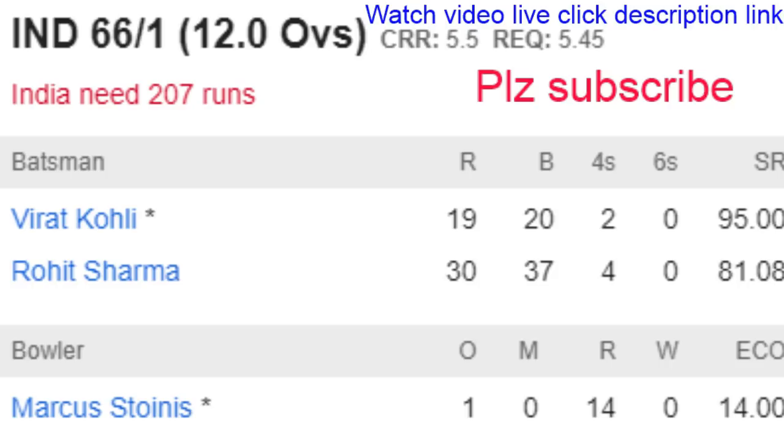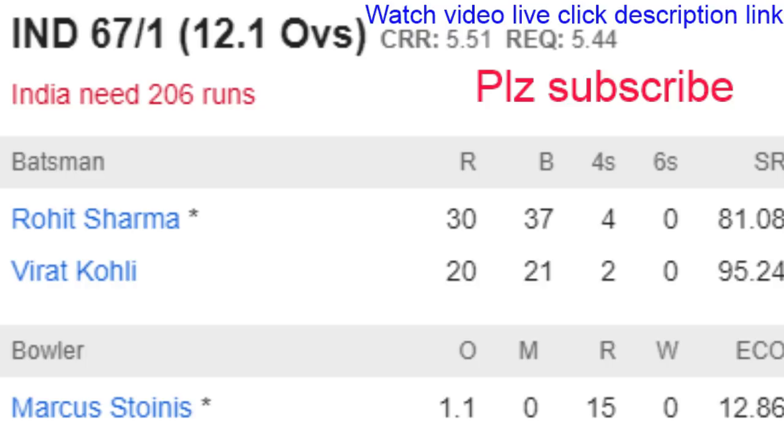So 8 runs off the first 5 balls of the over, and that has helped things move along. Partnership now 50 off 46 balls, and it has come in real good time. Nathan Lyon for the last time in this over, this time plays with very soft hands and dropped it down to fine leg for a single, and that is the end of over number 12. It is 66 for 1.